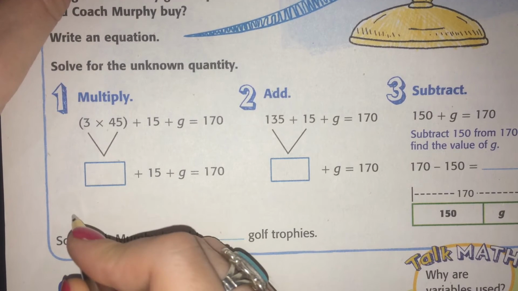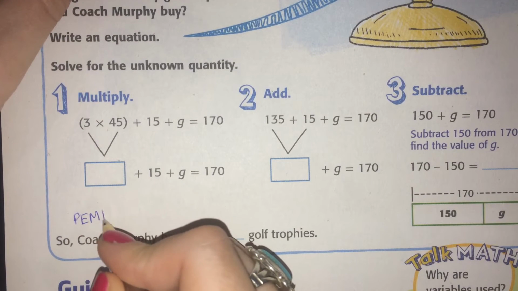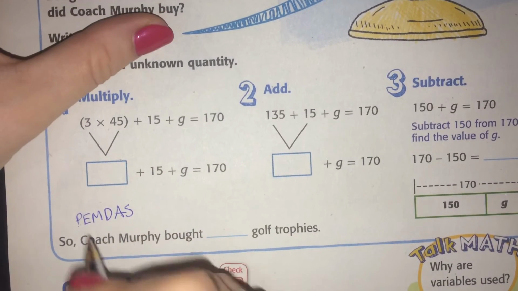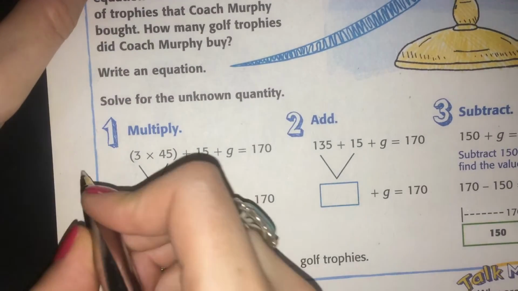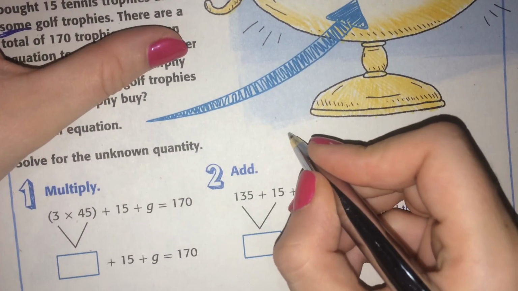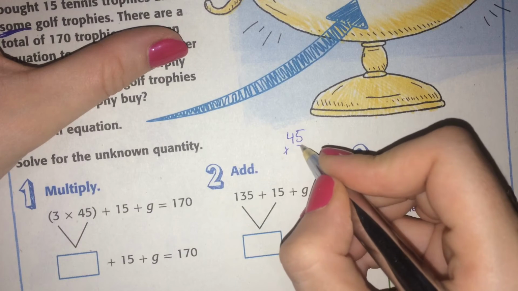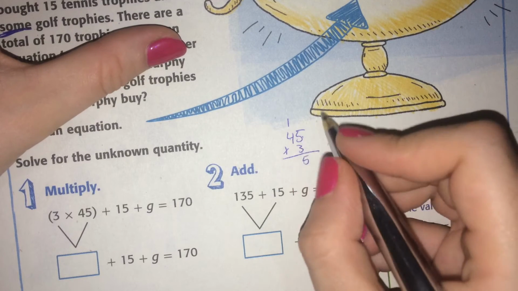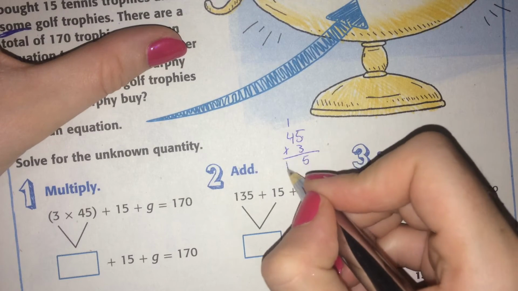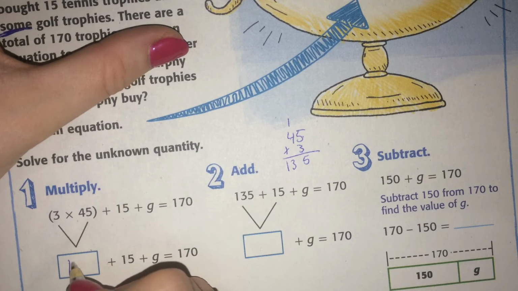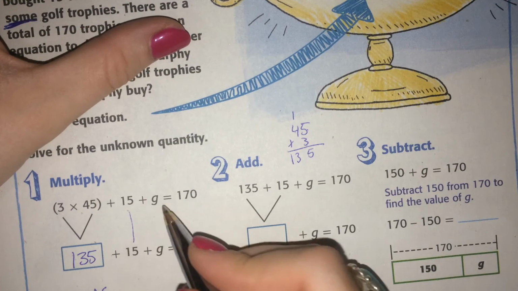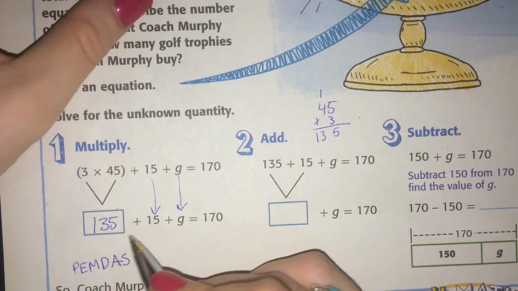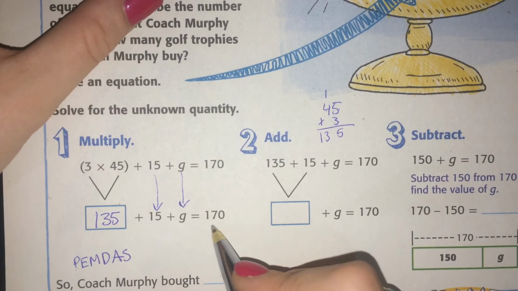Remember, PEMDAS, you have to do parentheses first. So 3 times 45. We'll just do it up here on the side. 45 times 3. 3 times 5 is 15. Carry the 1. 3 times 4 is 12, plus 1, so 135. Then bring down the 15, and bring down the unknown variable. 135 plus 15 plus G equals 170.